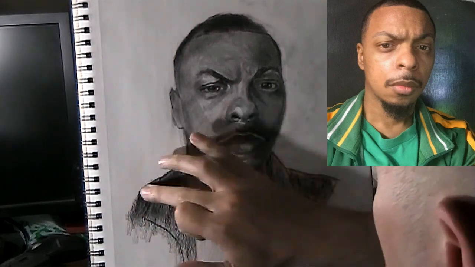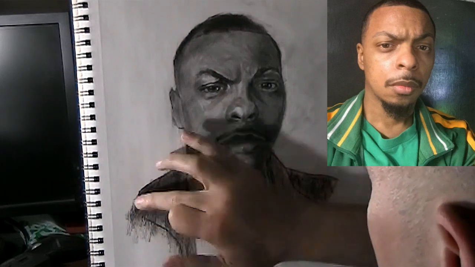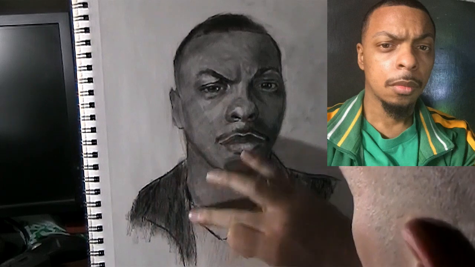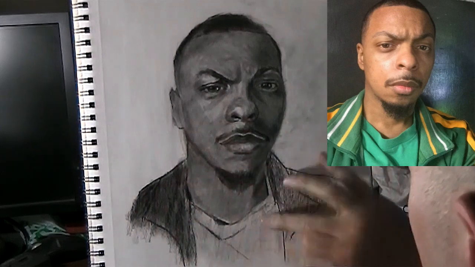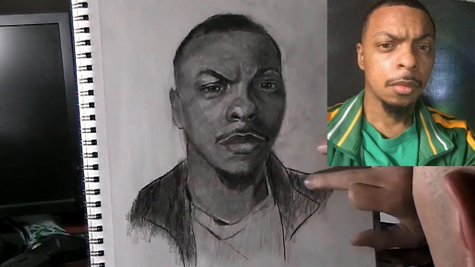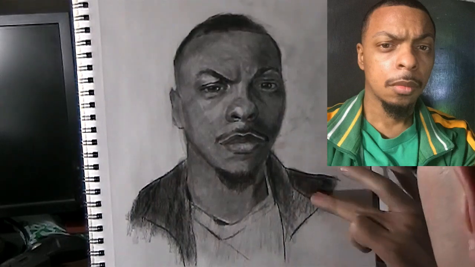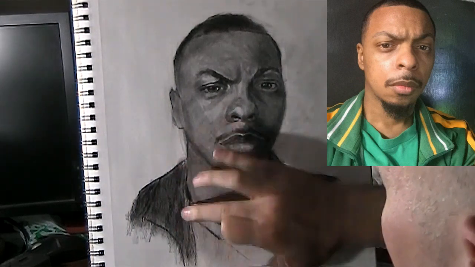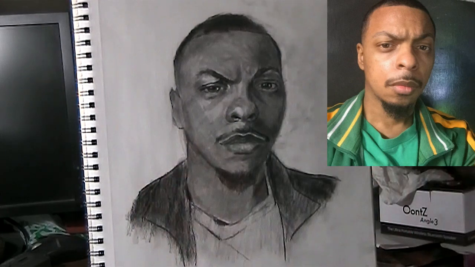So here I am using my finger, and we're just going to smear this in, make it a little bit more smooth. And you could see it really darkens up the charcoal just by running your finger over it. And see, all that's doing is taking that charcoal from the pencil and smearing it into the paper.